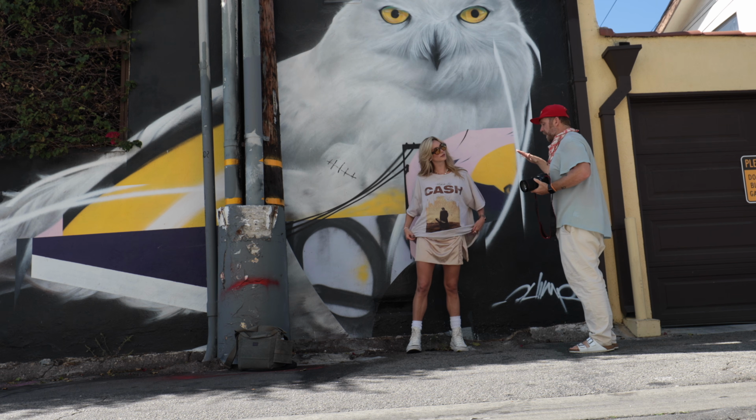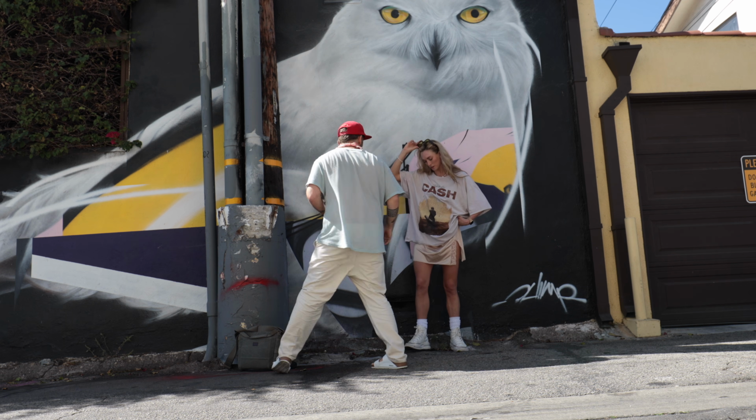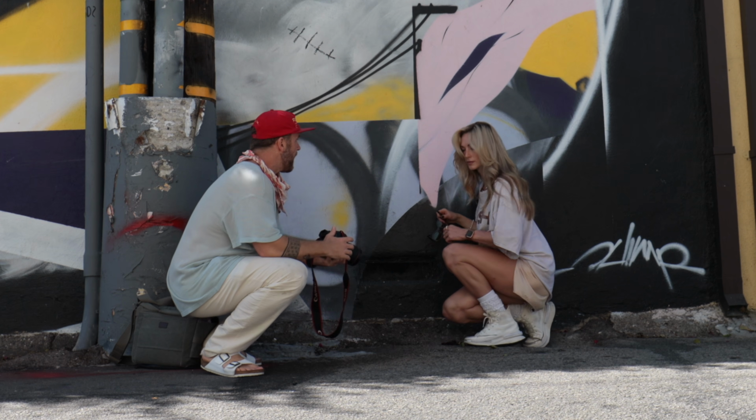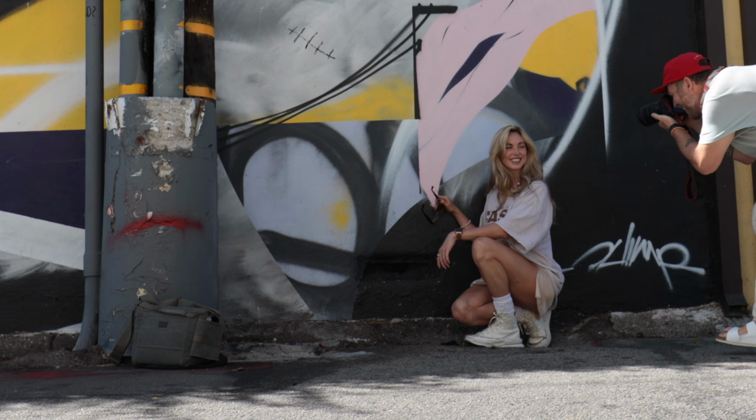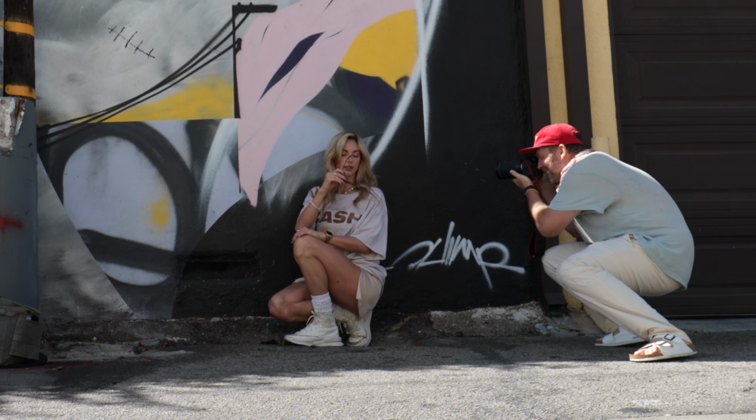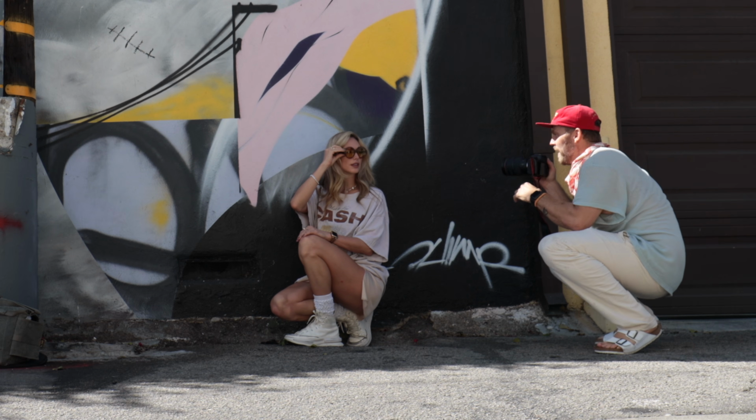So you could even go at a lower angle. So let's crouch down. So you're just trying out the different quality of light within your open shade. So right here, this is really nice. And you can see, she's gonna have to do a little move. Perfect. So right there, you can see the light is just coming across her face, casting nice shadows. This is a really flattering light.